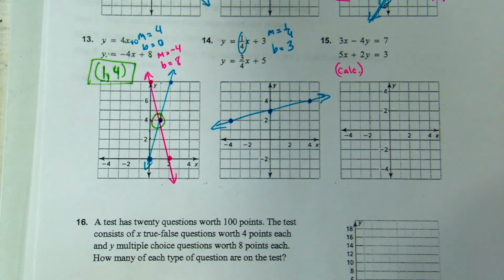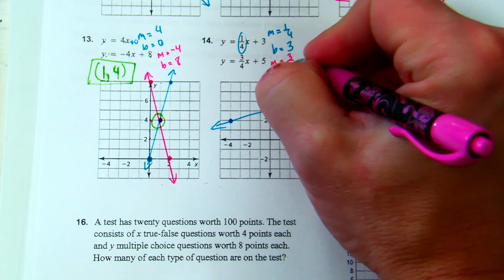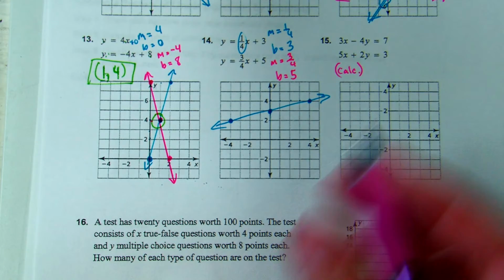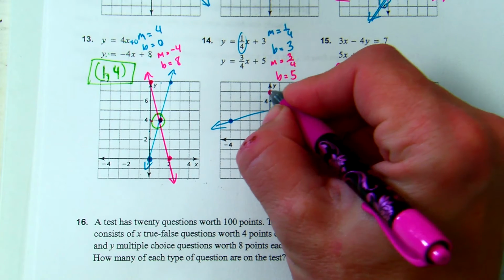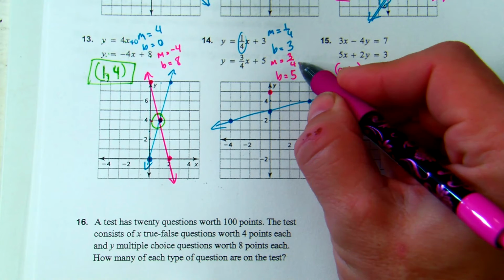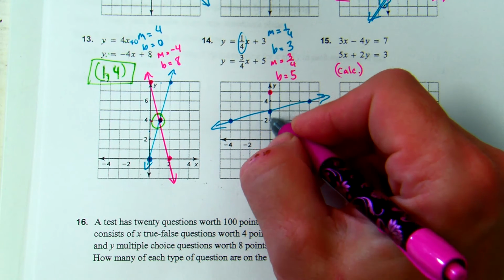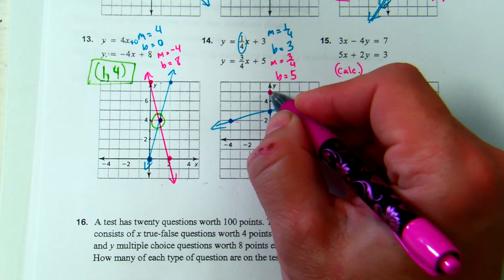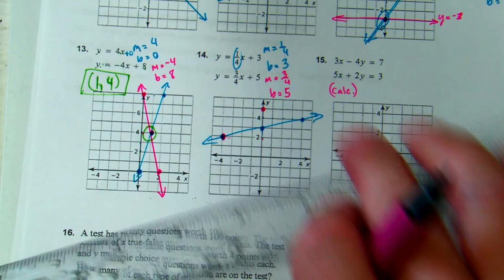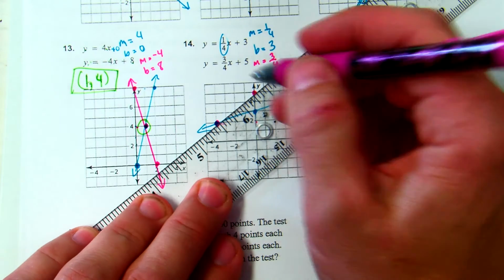And then on the second equation, the slope is going to be 3/4. The y-intercept is going to be 5. And so I'm going to go up here to 5. And then this is a positive 3 over 4. But if I go up and over, I'm going to be off the graph here. I'm going to go backwards. So I have to go down 3 and back 4. So down 3 and back 4 puts me right there. And that gives me 2 points on my graph. I can go ahead and graph that line here.